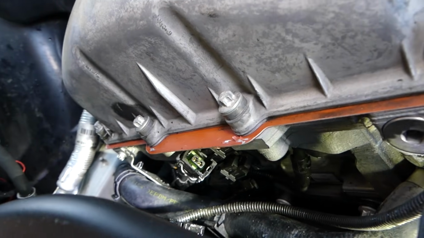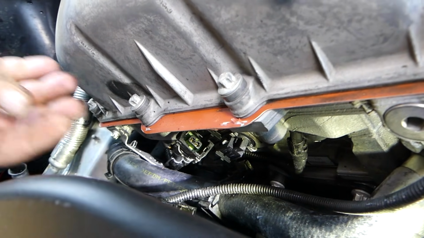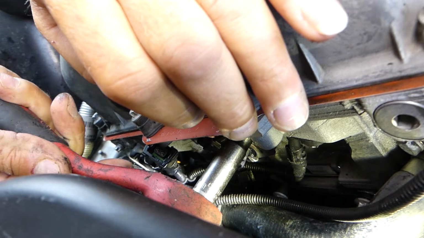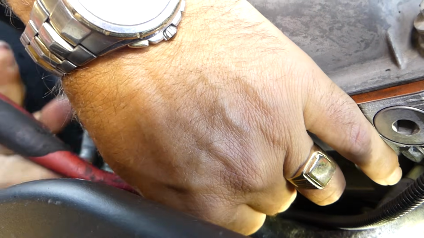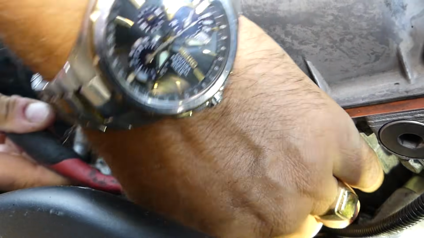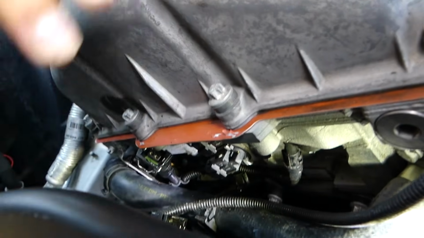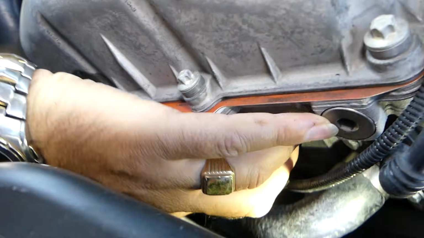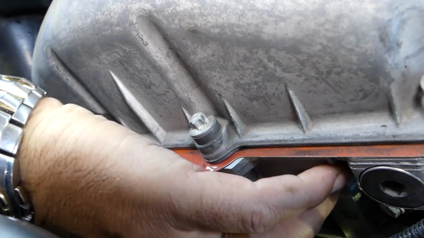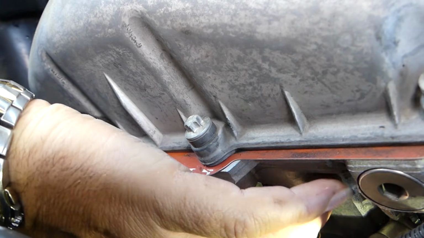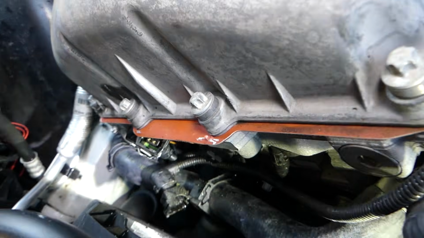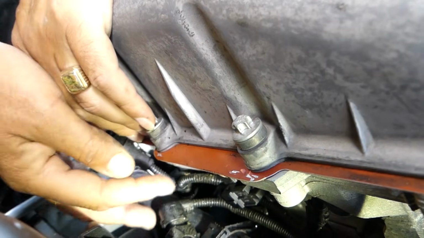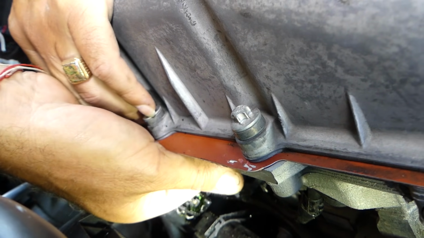This is the bolt, pretty short bolt. And there is one on top, the one for the top vanos. I wish I could stick my camera in there, but it doesn't fit. Okay, the second one is out. Now we're going to pull the vanos solenoid out, my bad, and switch them.